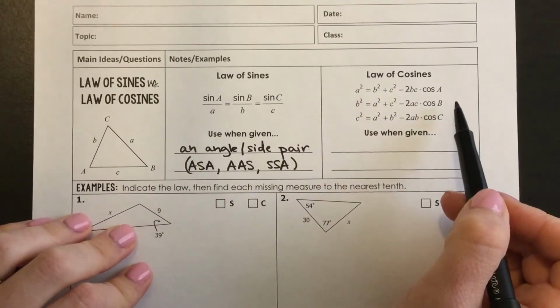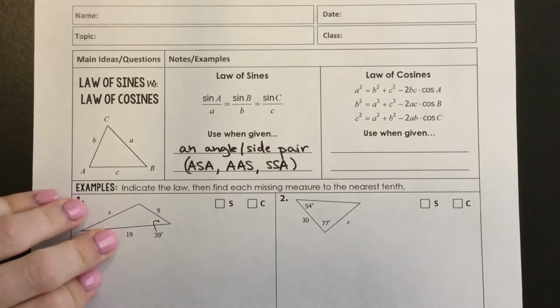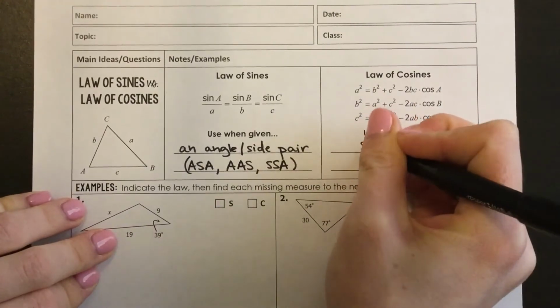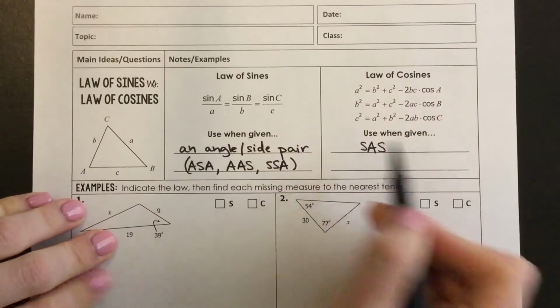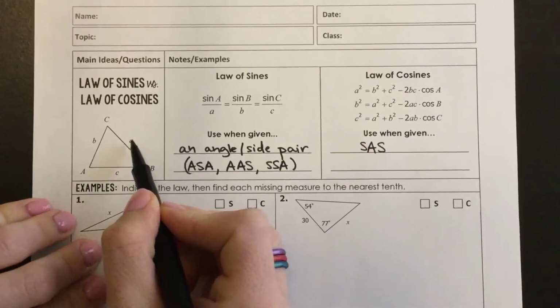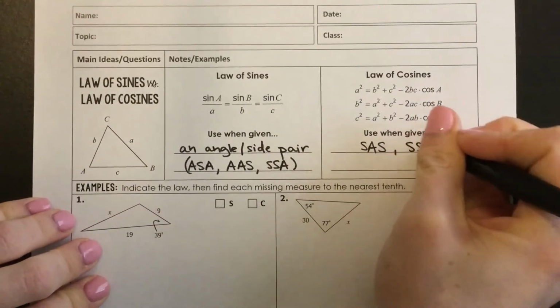Law of cosines seems like a pretty complicated rule here, but remember, it's just a repeat, swapping out the A's, B's, and C's. You use it when you are given either the side angle side case, so very specifically two sides with the angle that is in between them, or the side, side, side case.